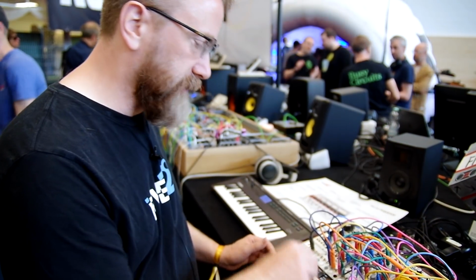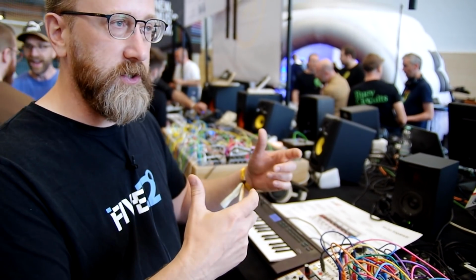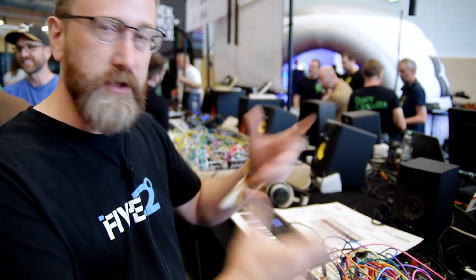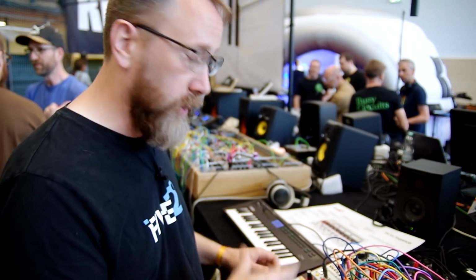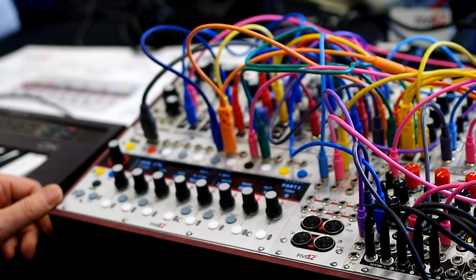There are also a couple of alternate modes for off-tempo things, so you can have sequences that don't fit any musical grid. They're completely free. Also modulatable. Octave setting here. Semitone transposition.